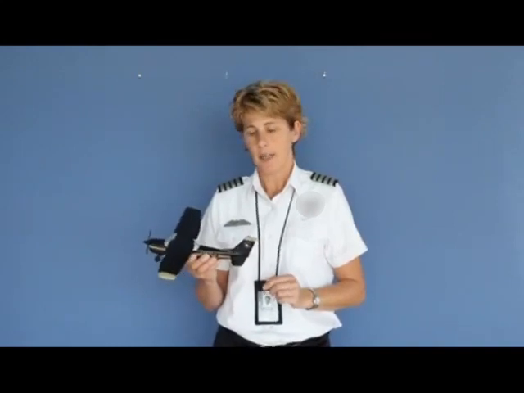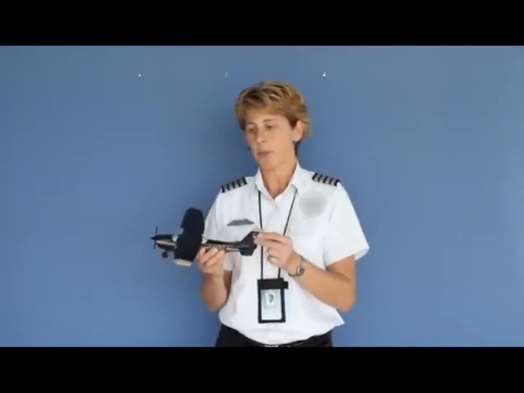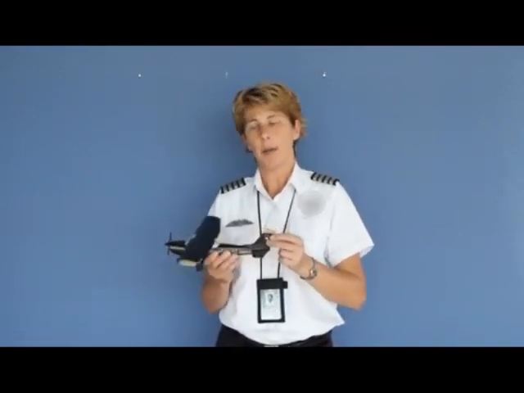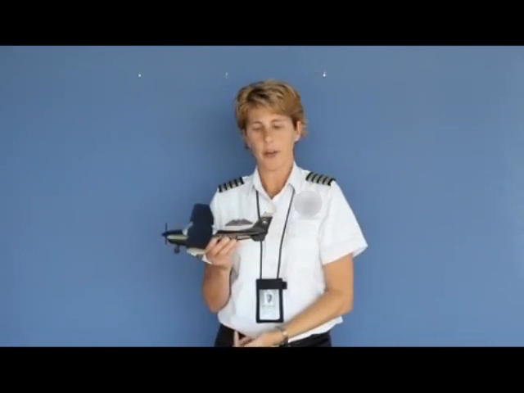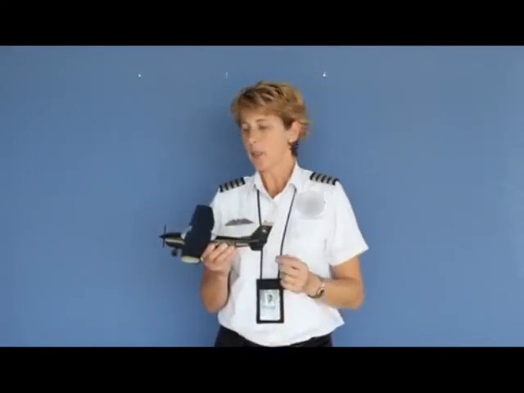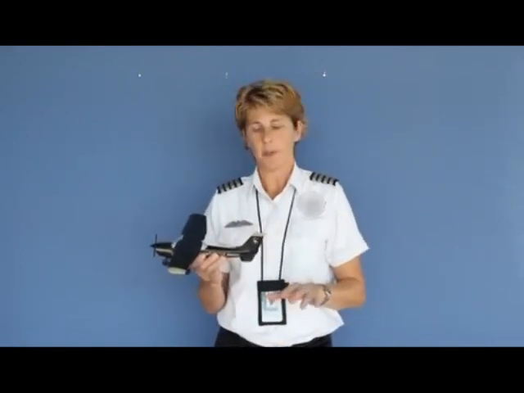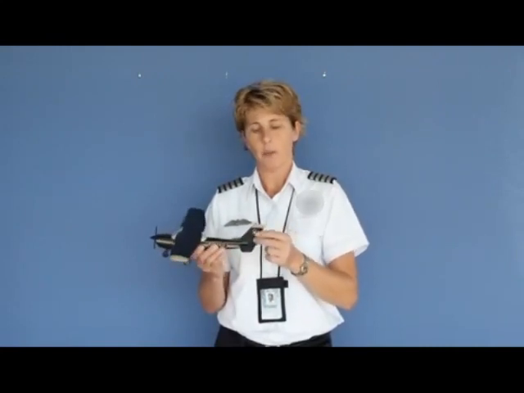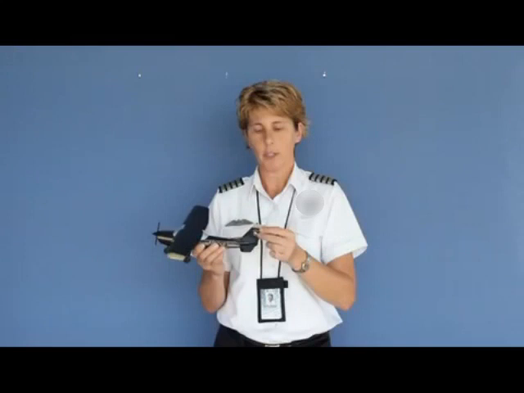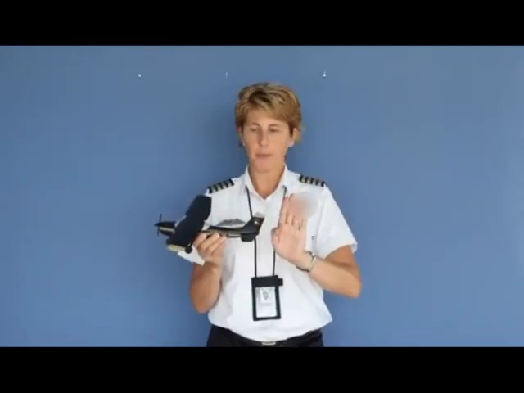And finally, the pilot would use the rudder to control the yaw about the vertical axis, and the vertical axis passes from top to bottom straight through your aircraft. The pilot uses the rudder pedals, which are your foot pedals, to move the rudder to yaw the aircraft, and the rudder is located on the trailing portion of your vertical stabilizer.